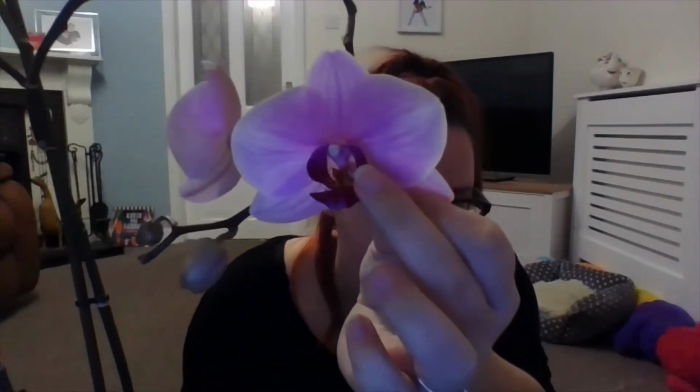So that's the petals. They're to attract the insects. And then you've got a bit just in the middle, just there. And that bit is called the anther. So the anther is the part where all of the pollen is stored.